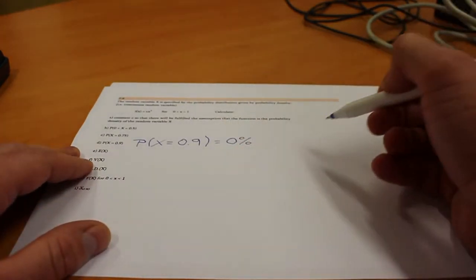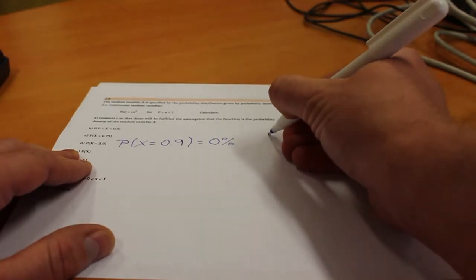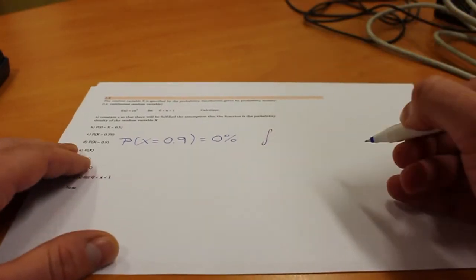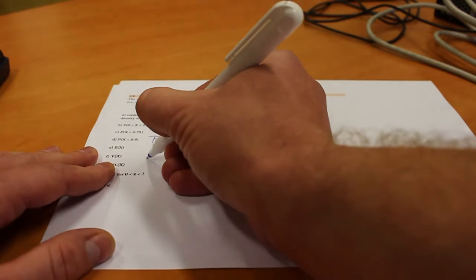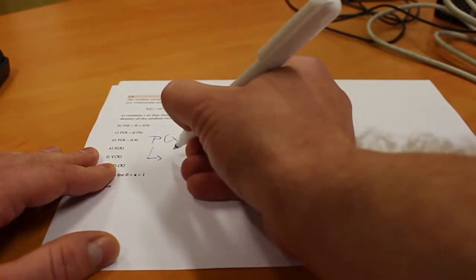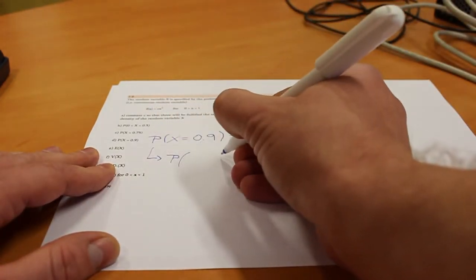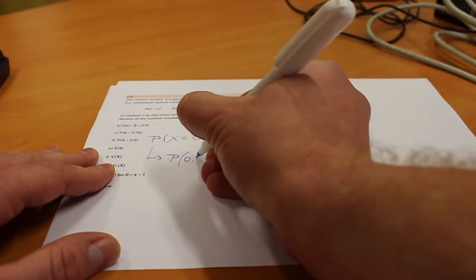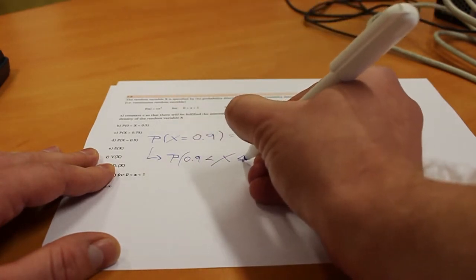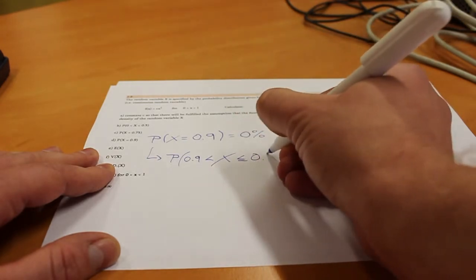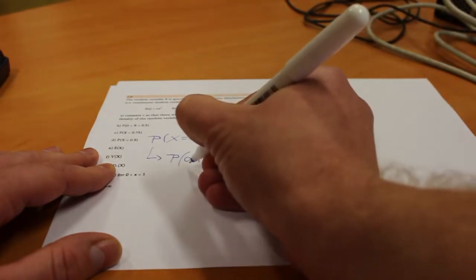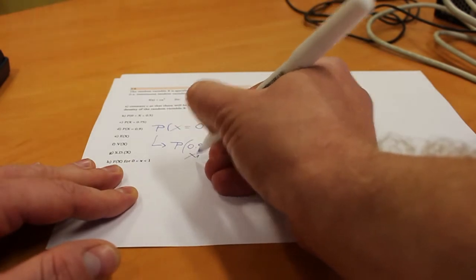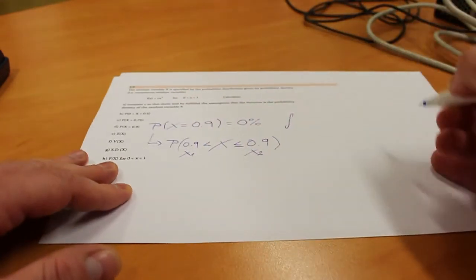Why? We can use the Newton definite integral, because this can be rewritten as the probability that the random variable x is higher than 0.9 and smaller or equal to 0.9. This is x1 and this is x2.